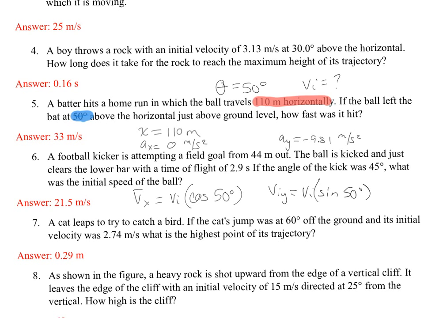If we knew the time, we could have time and x and use V bar x equals x over time and just solve for VI. Right? If I knew what the time was, let me show you what I mean. I could use that equation that Gabe said, which is V bar x equals x over t. That's the equation I would use in the x direction. V bar x is VI cos 50. X is 110. Well, time is unknown. So I can't solve for VI here. The goal is to figure out what is VI. If time were given in this problem, we could easily find VI from this expression right here.